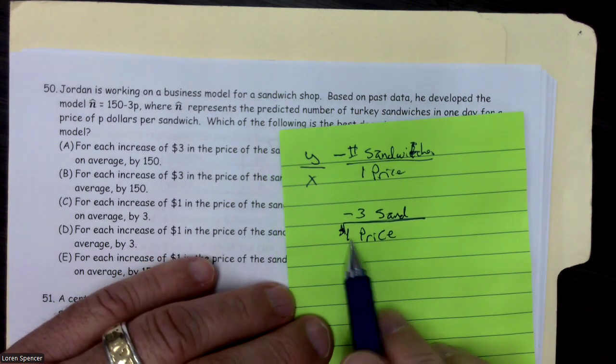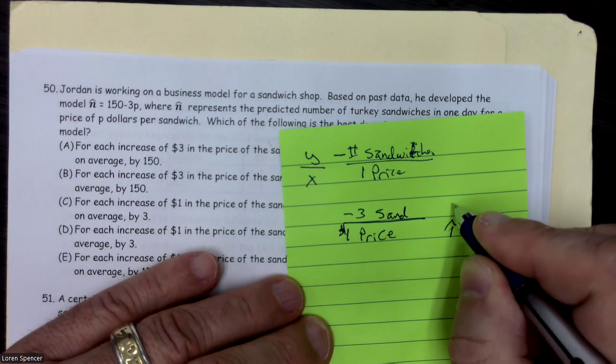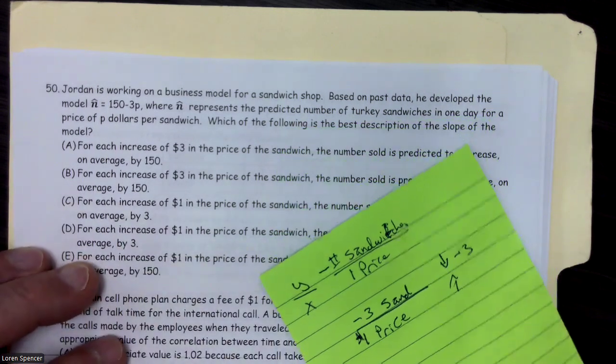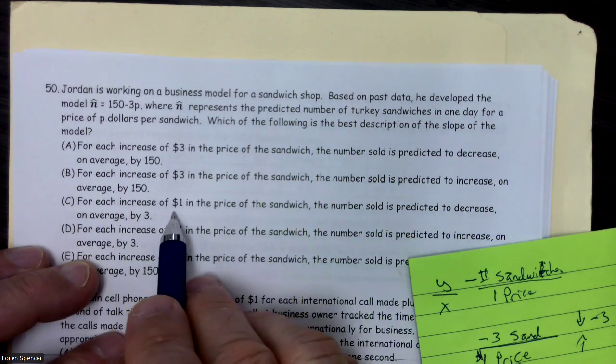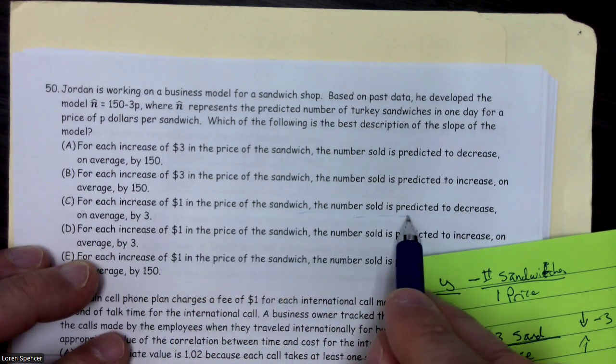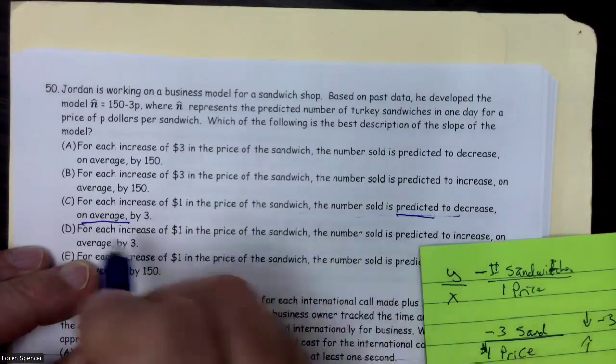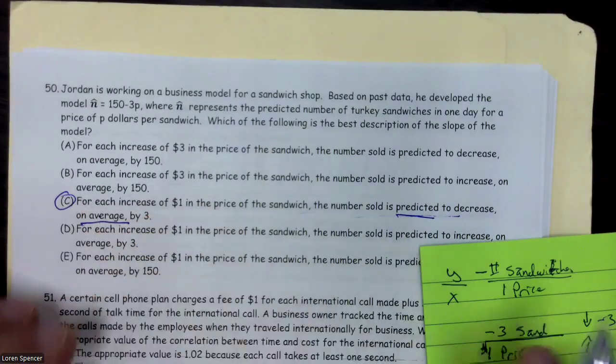So for every $1 increase in price, as this goes up, the number of sandwiches goes down by 3. So for each $1 increase in the price of the sandwich, the number sold is predicted to decrease on average by 3. Predicted on average, I like this answer.